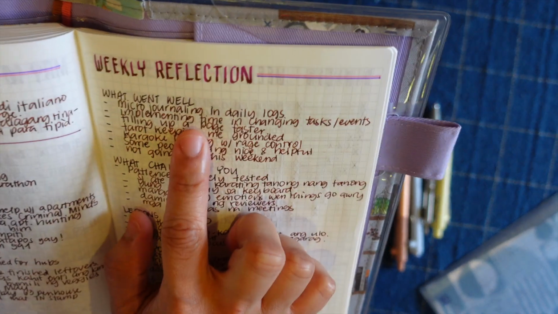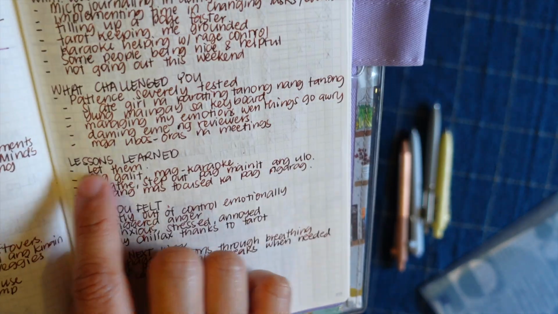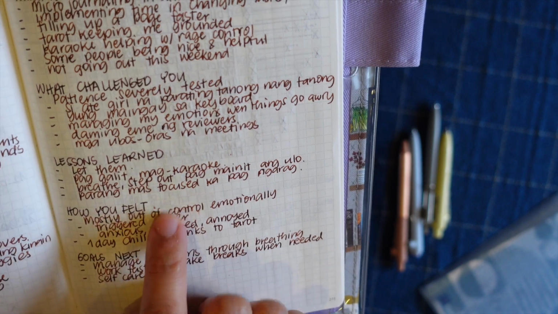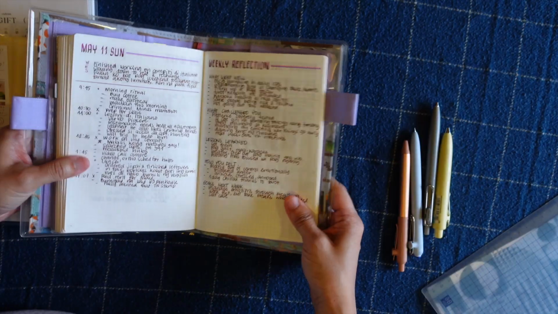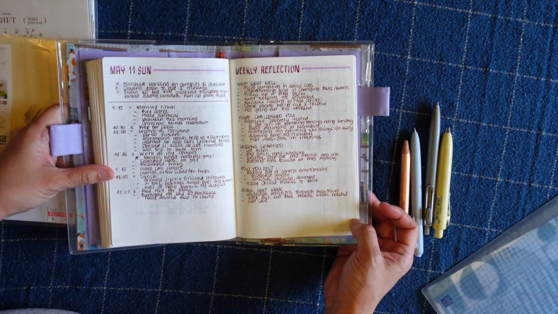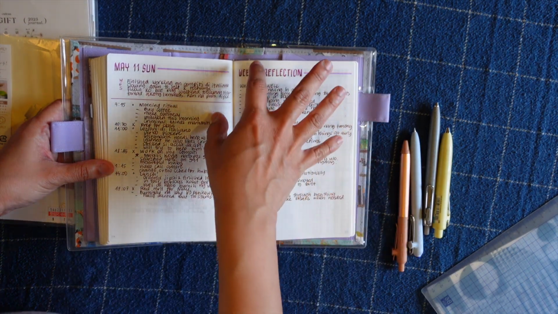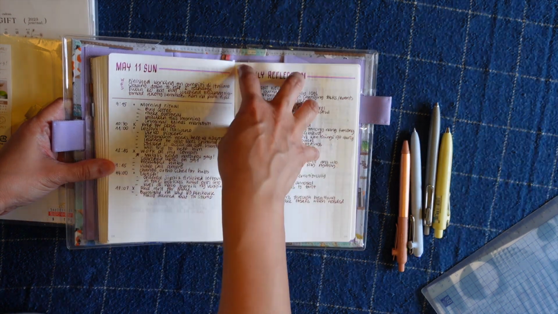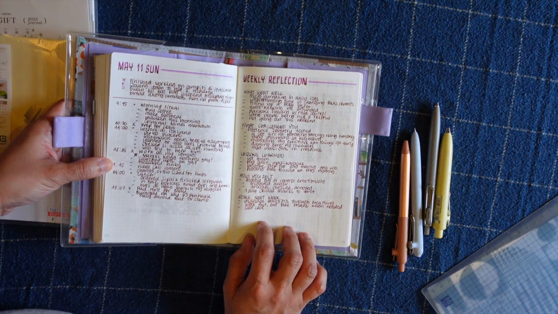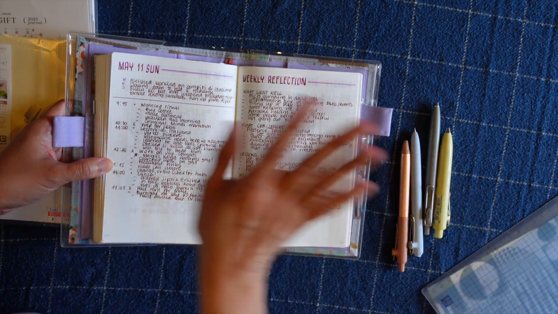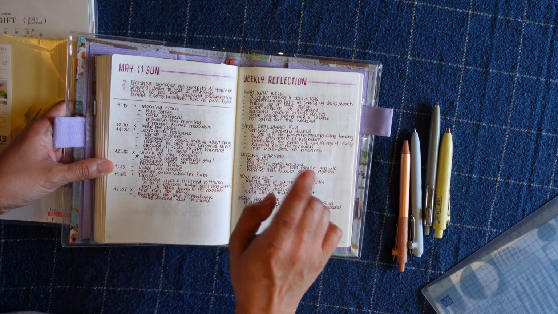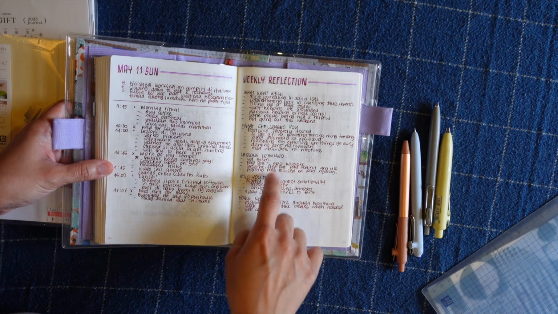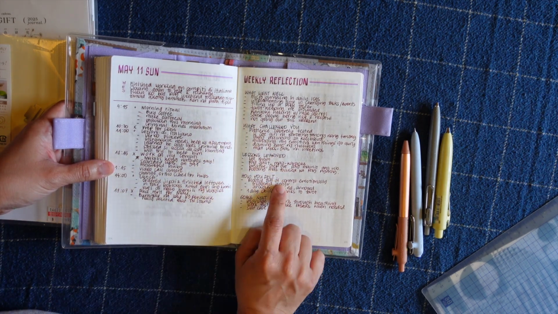What went well? What challenged you? Some of the lessons learned, how you felt, and what are some of the things that you want to achieve the following week. And to me, that is a little bit more reflective because when I did this exercise last week, I had a lot more things to say. There are a lot more things that I realized that I glossed over in my previous way of doing my weekly reflection. And one of the things that has worked with this new style is the lessons learned.